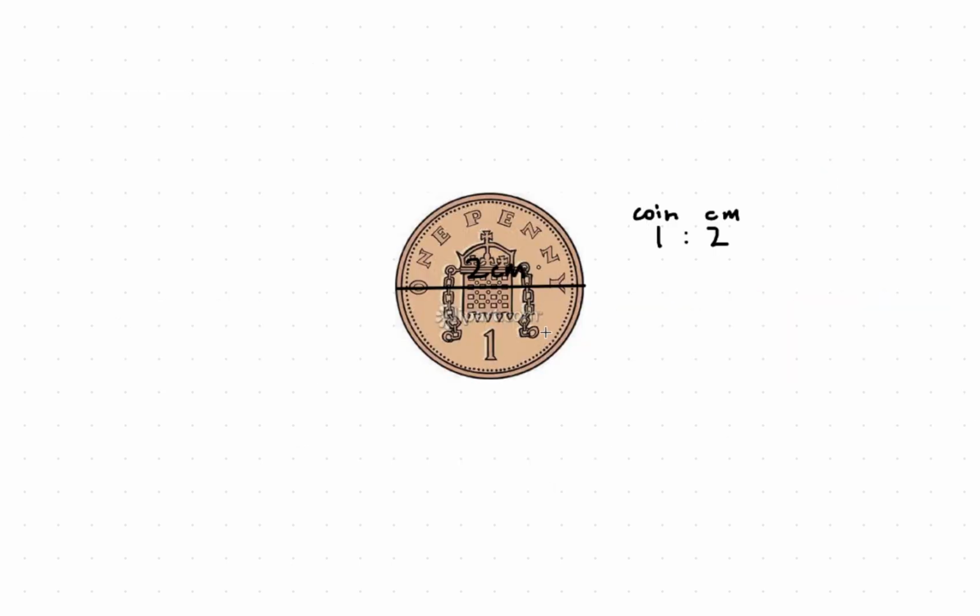So back to our first picture. We had 1 penny, 2 centimetres. Let's build up the coins again. We've got 1 coin is 2 centimetres. I'm going to jump straight to that really important one, that 50 coins is 100 centimetres.